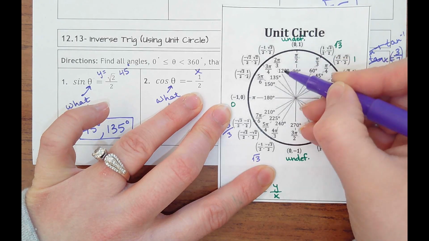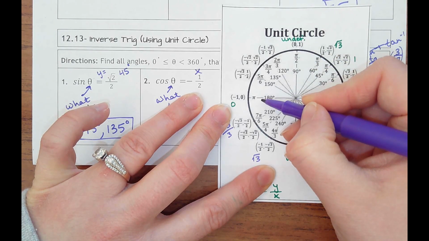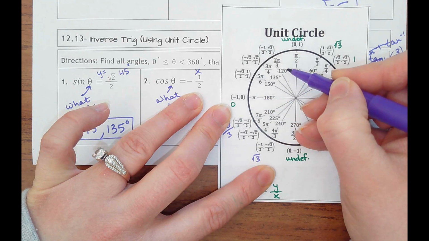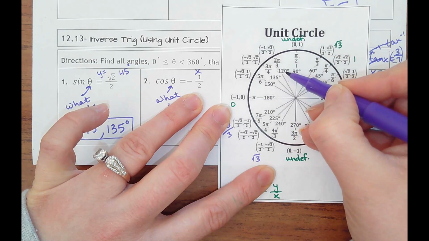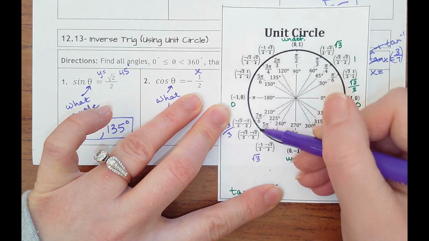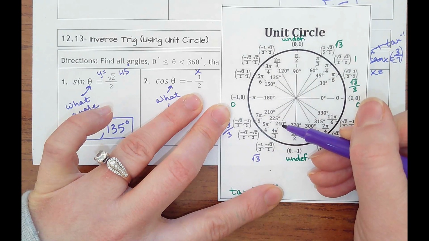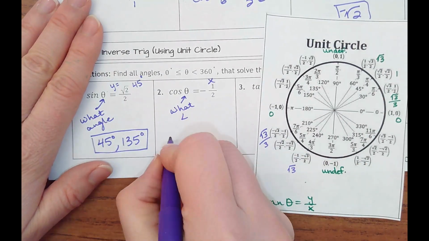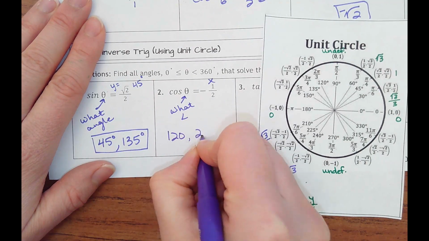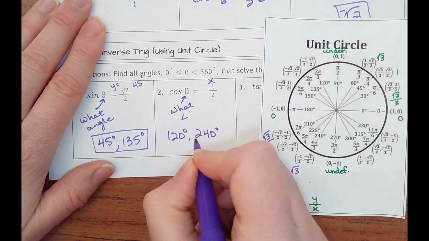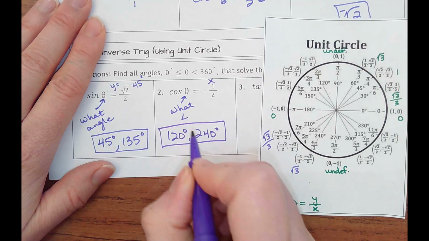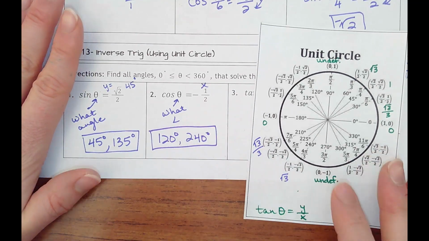Cosine is negative in quadrant 2 because my x values are negative, so that would be here at 120 degrees, and then down here at 240 degrees. Again, those are the only two places where cosine is going to be negative 1/2.